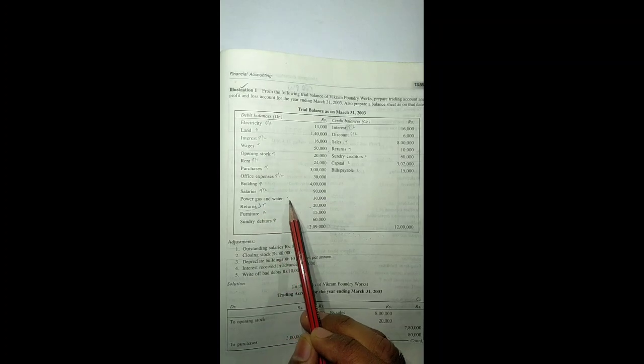Opening stock comes under the trading account. Then rent comes under the profit and loss account. Purchases come under the trading account. Office expenses come under the profit and loss account. Building is an asset, it comes under the balance sheet. Salaries, profit and loss account. Power, gas and water, trading account.